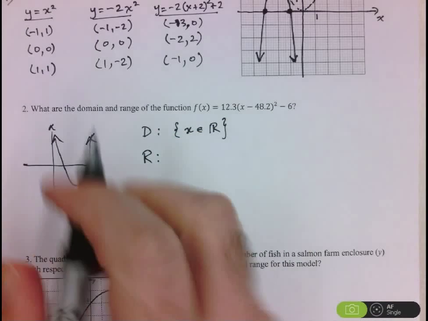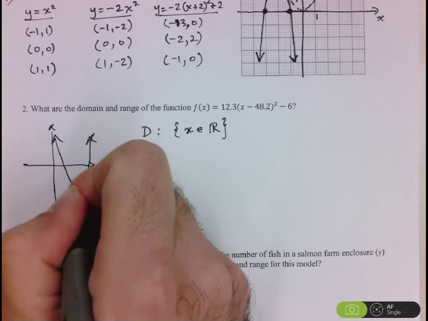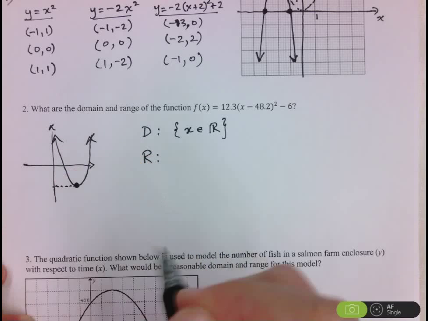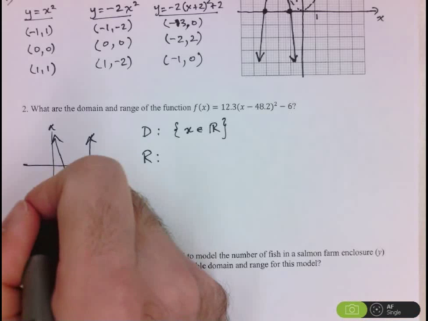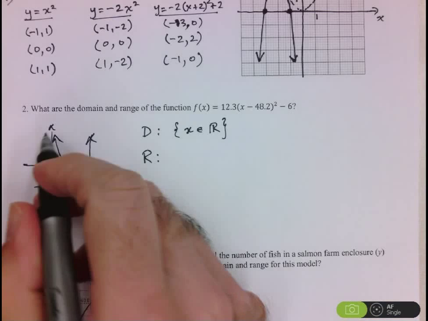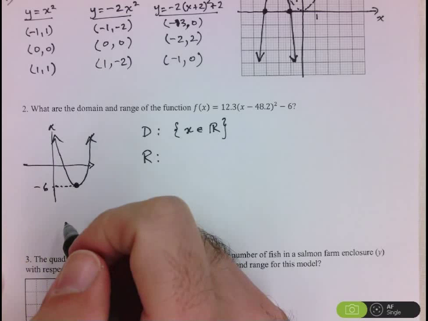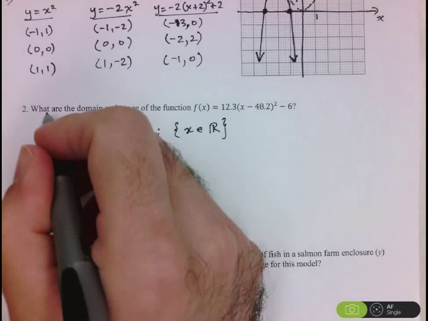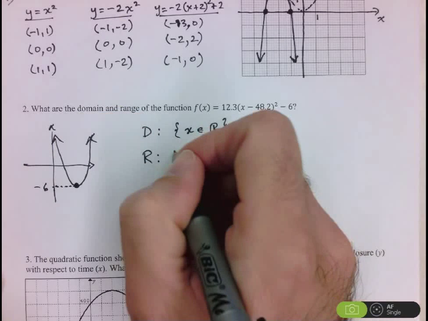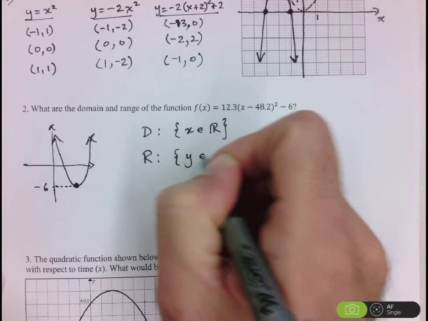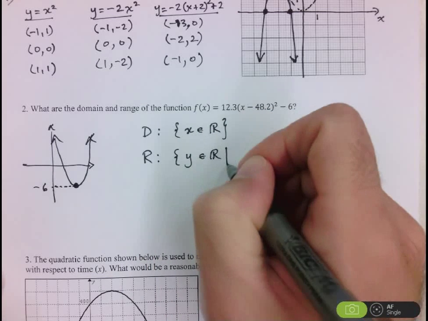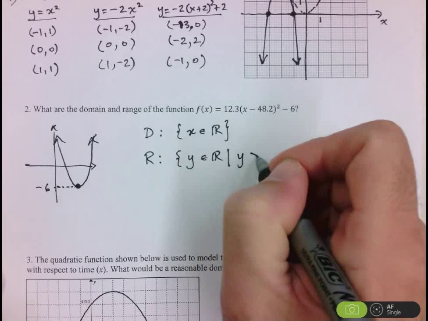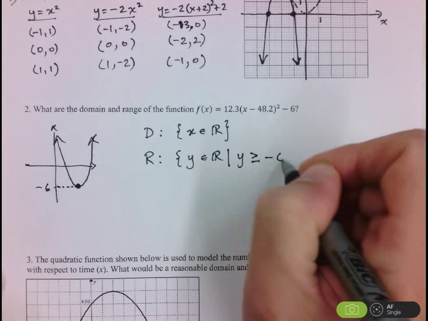I see that it opens up, so it's going to have a minimum value, and my minimum value will be exactly the k value in my transformed function, which is -6. So just from this very quick graph, I can see that the range is going to be all numbers greater than or equal to -6. So y has to be an element of real numbers, but there's a condition, such that y is greater than or equal to -6.